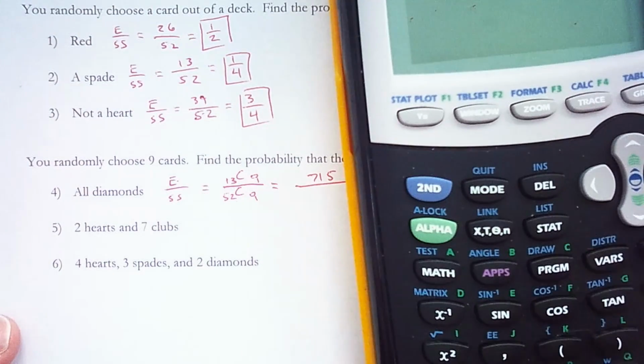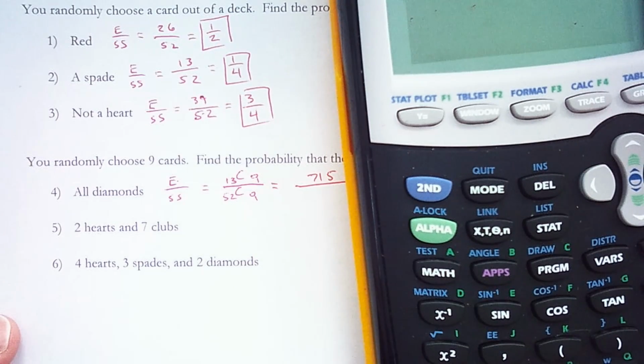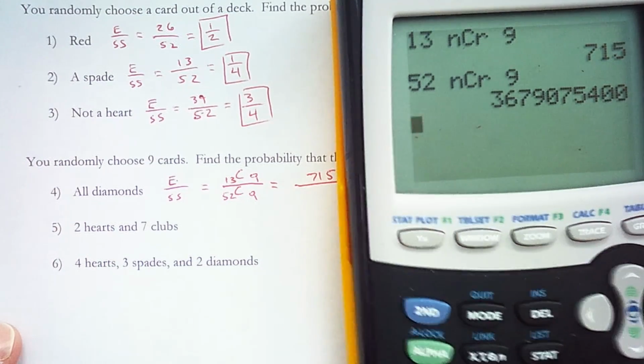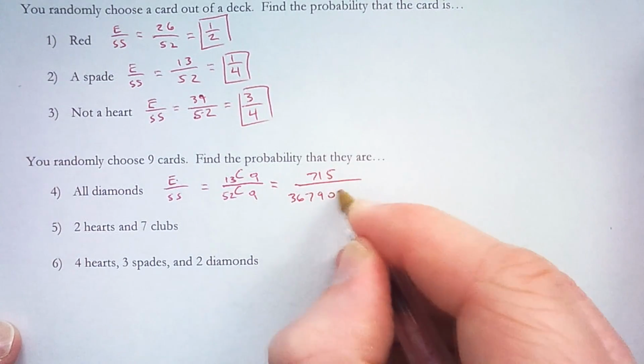Okay, then we've got 52C9. There's a lot of ways to choose any cards at all out of the 52 card deck.